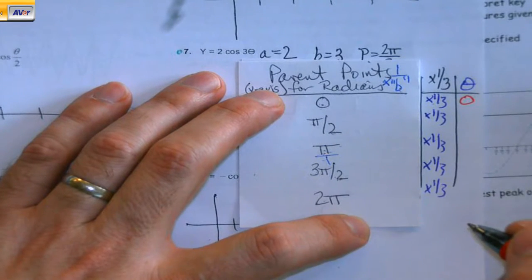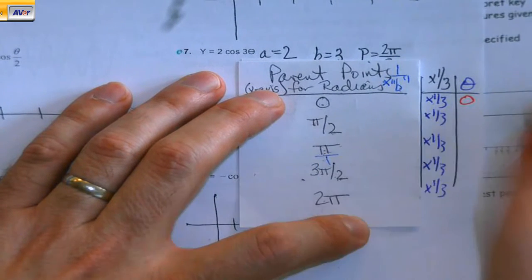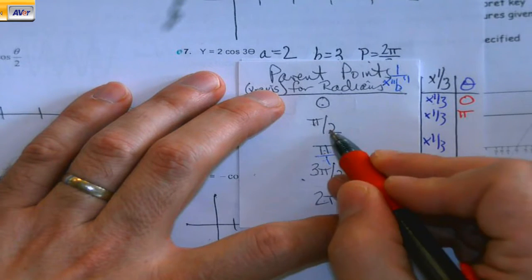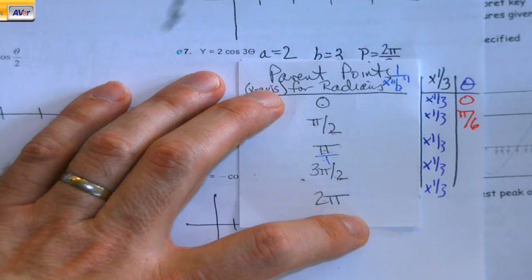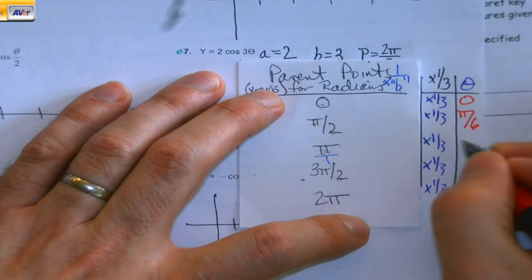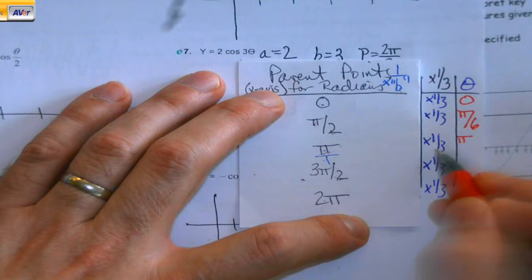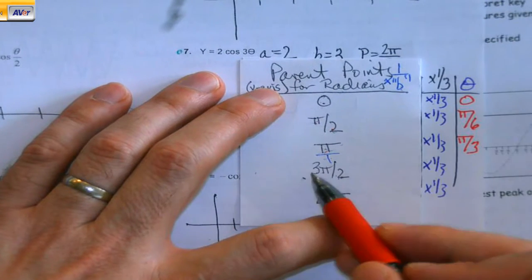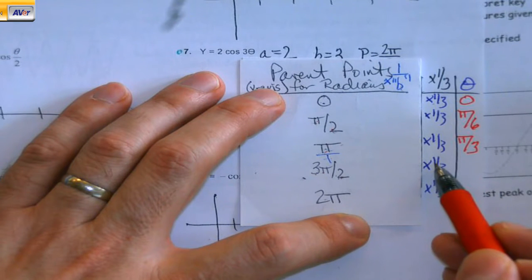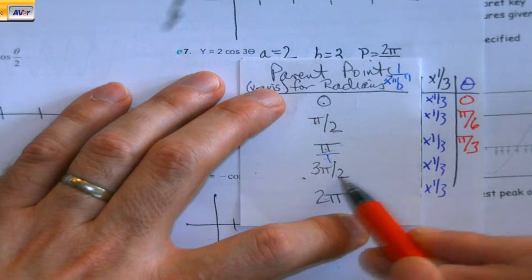Well, I already knew that. Pi times 1 would be pi. 2 times 3 is 6. Pi times 1 is pi. 1 times 3 is 3. 3 pi times 1 is 3 pi. 2 times 3 is 6.